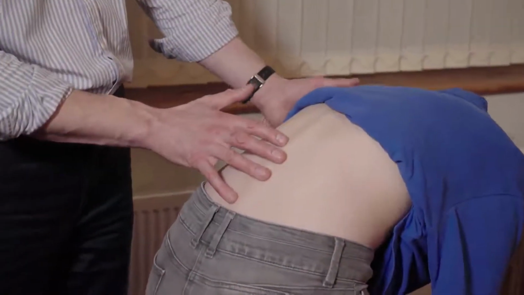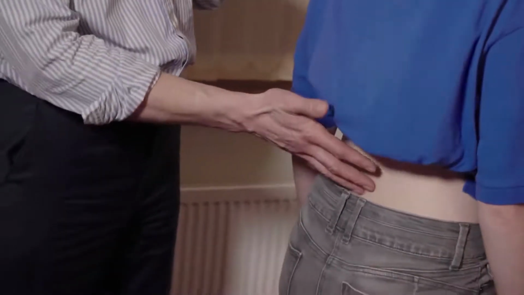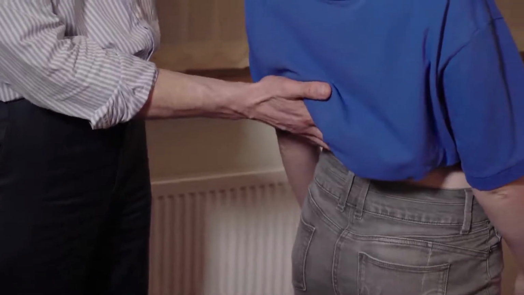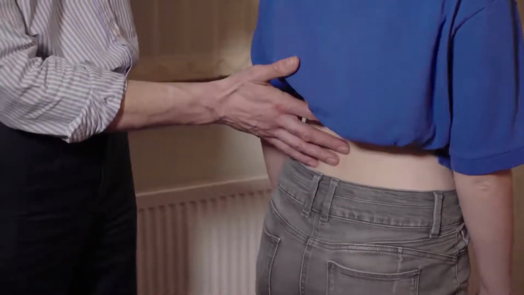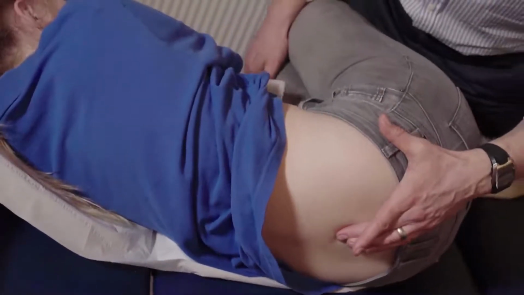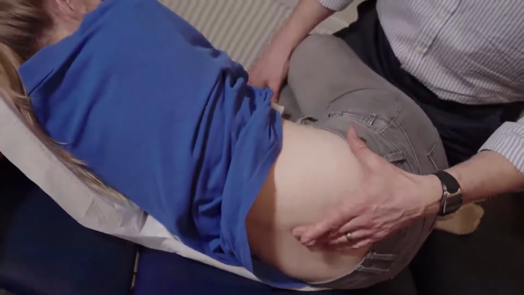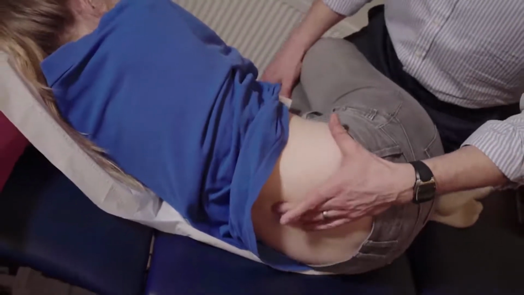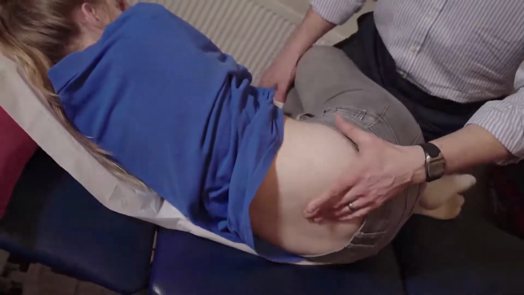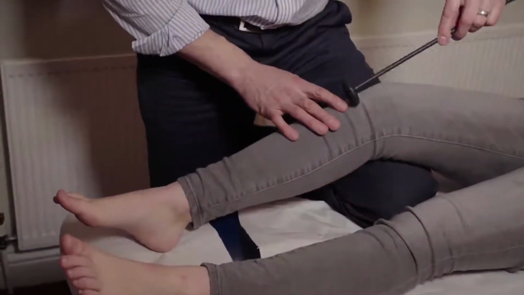We will want to look at how their spine itself is moving, so looking at them bending in different directions, seeing what directions are comfortable, what directions aren't comfortable. We also need to assess passively, which is basically meaning feeling the individual movements in the individual levels of the spine, see which segments are working well, which ones are moving well, which are stiffer, which aren't working as well.